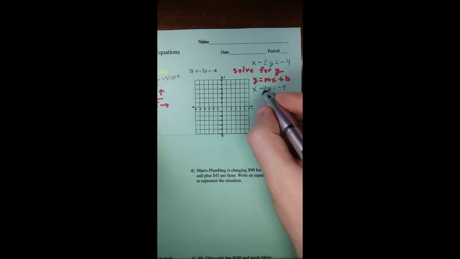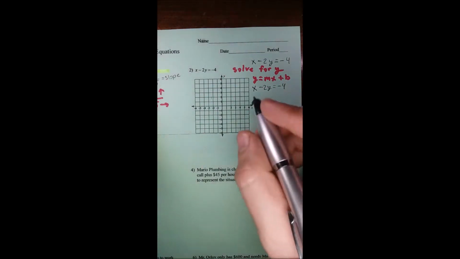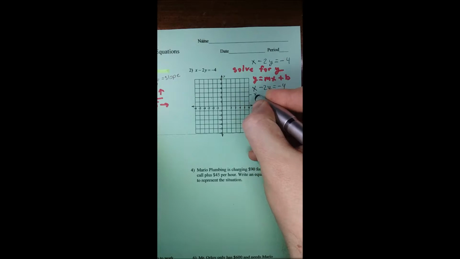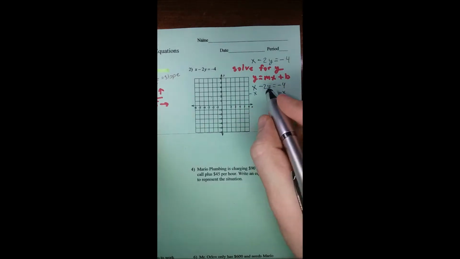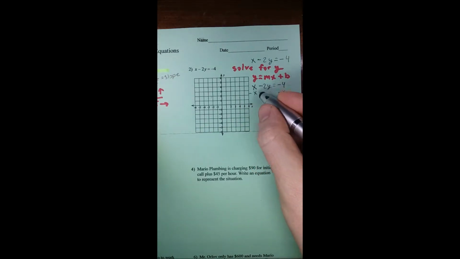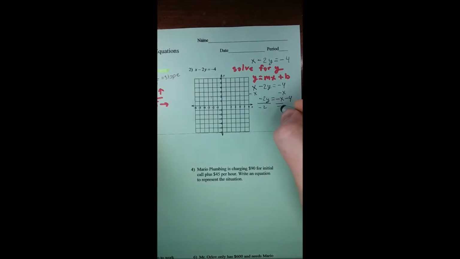Okay, so now get rid of x by subtracting x from both sides. So you're looking now at what's left here. Minus 2y equals minus x minus 4. Then you've got to divide both sides by -2. So these are gone.